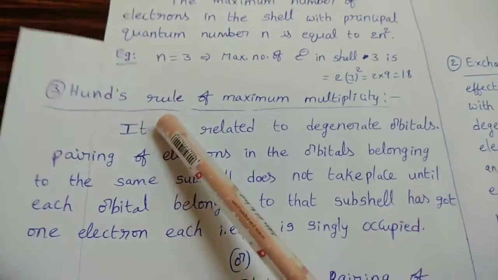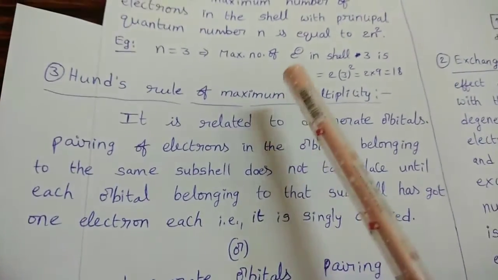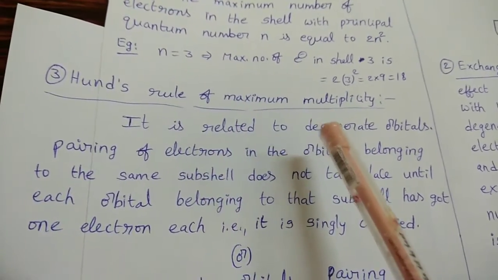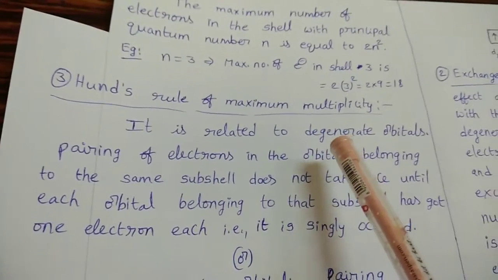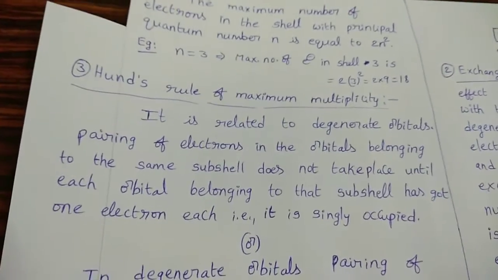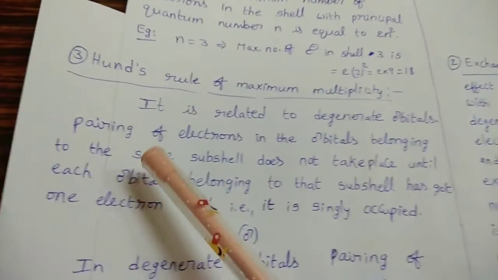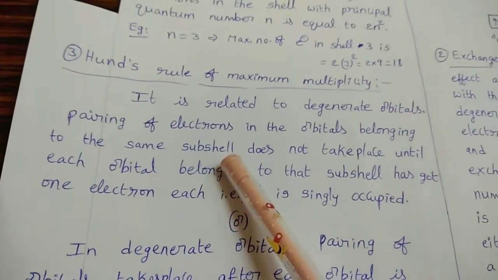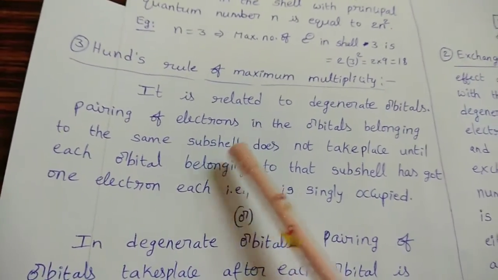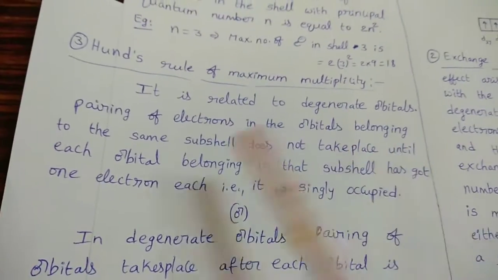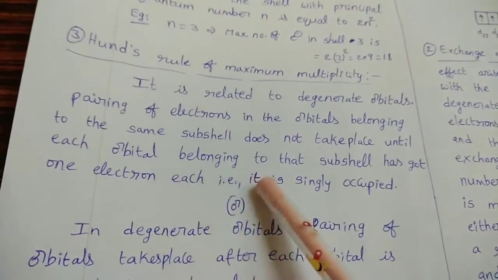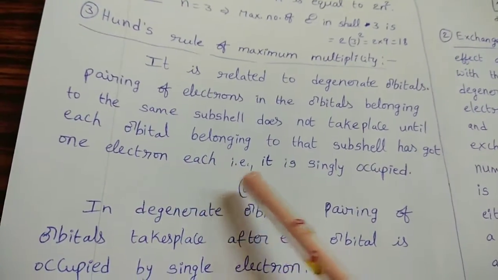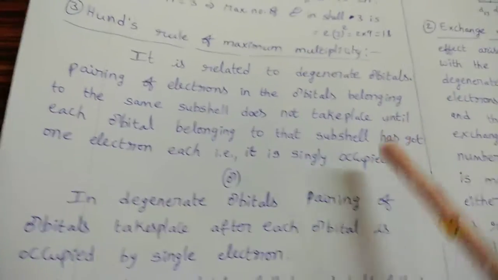Next, Hund's rule of maximum multiplicity. It is related to degenerate orbitals. Already in the previous topic we completed degenerate orbitals: orbitals having the same energy are called degenerate orbitals. Here, pairing of electrons in the orbitals belonging to the same subshell does not take place until each orbital belonging to that subshell has got one electron each, that means it is singly occupied.